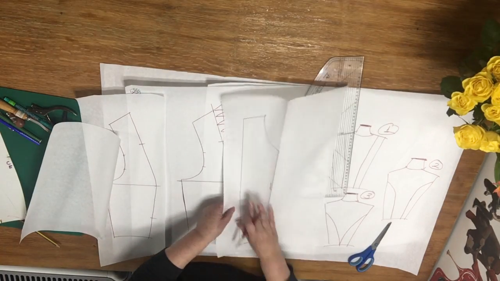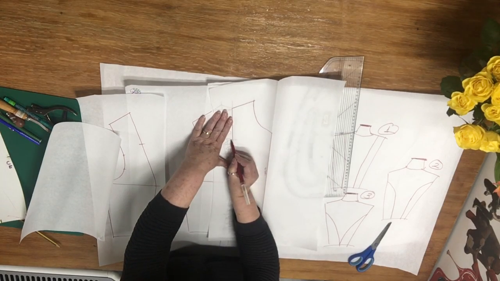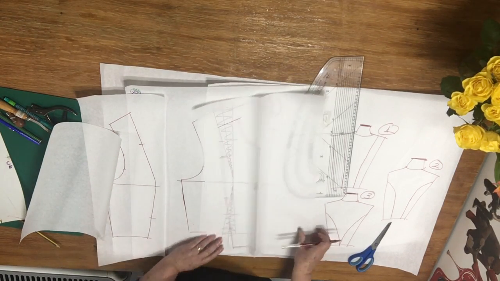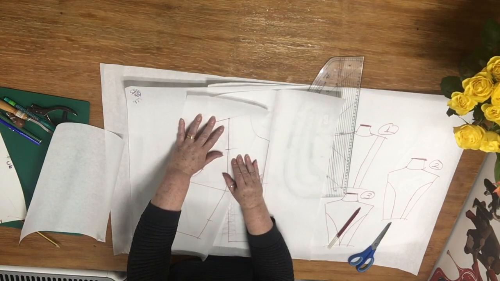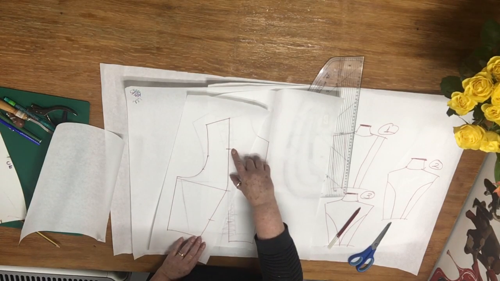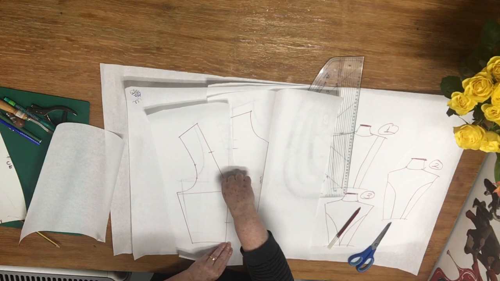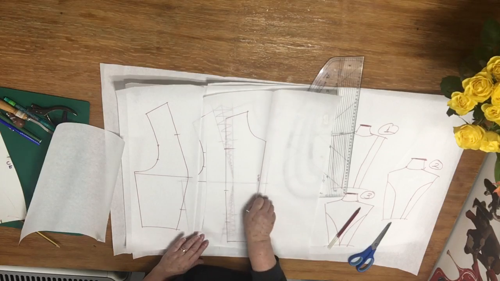Let me get my balance marks marked on here. So there we go. If you imagine we were sewing this together, and I lay those together, my notches are together, I can then walk the seams round and my notches match. And they match, and it matches on the bottom edge. So you always want to check that your seams are going to go together right.